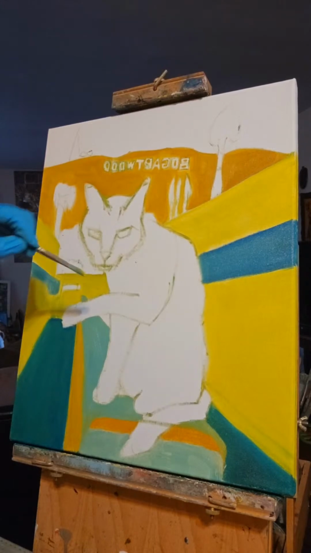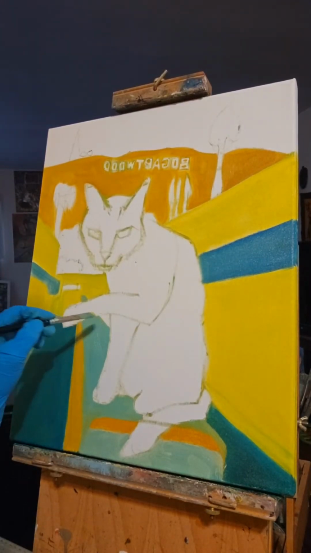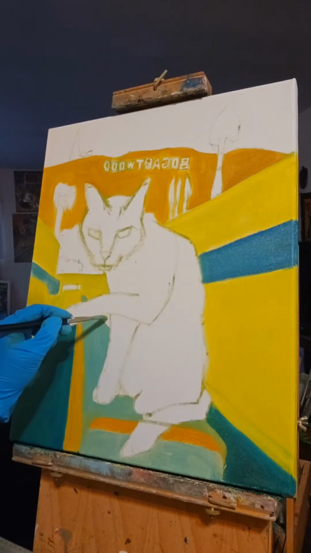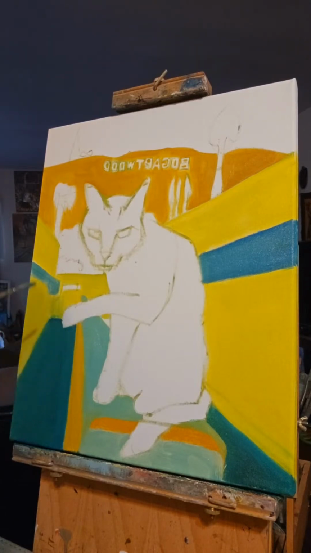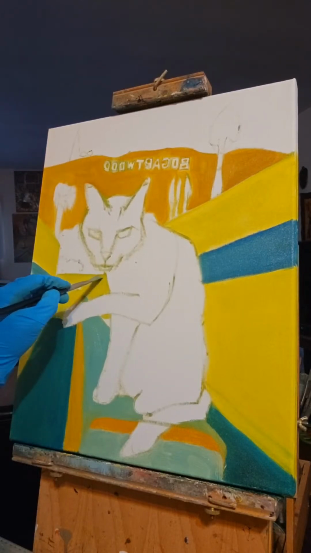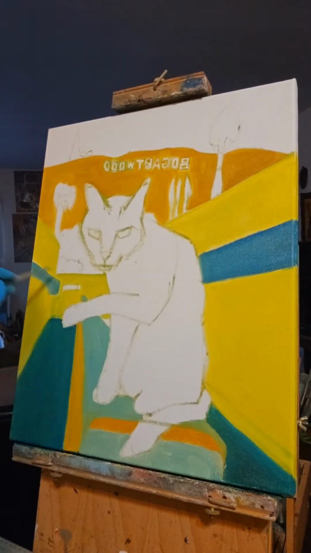But at the end of the day, if I wanted to do this a different way, the way I would do it is I would basically just paint with really thick paint.